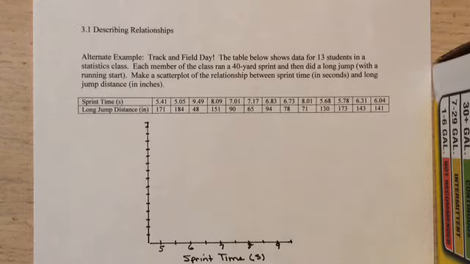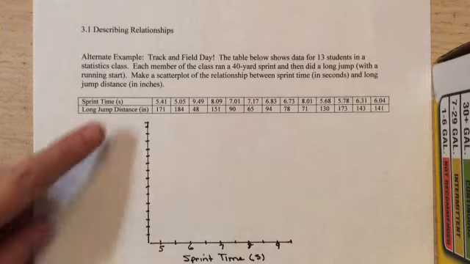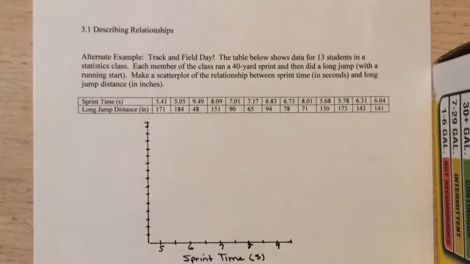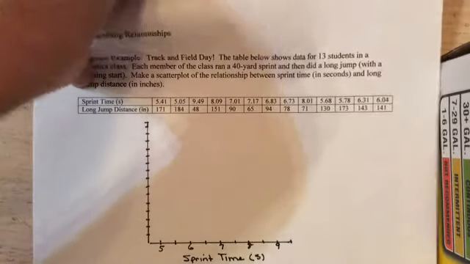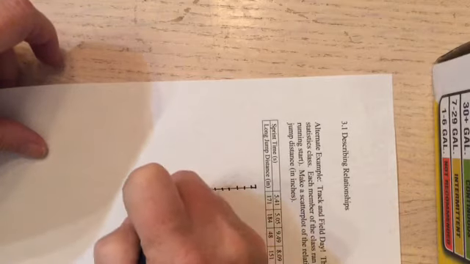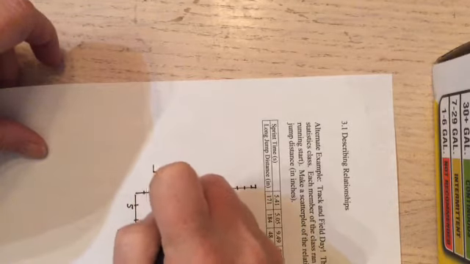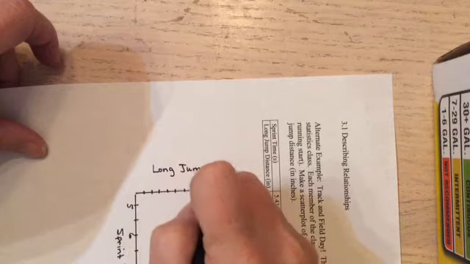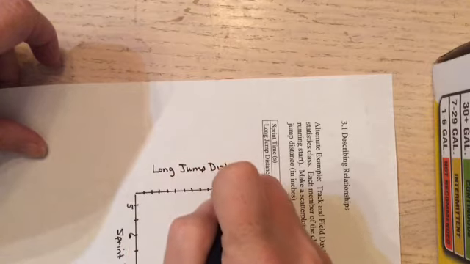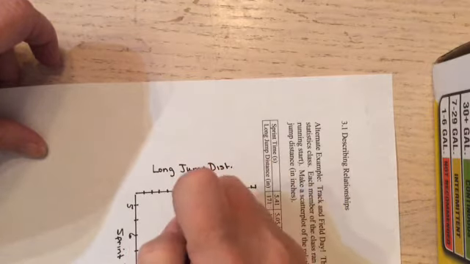Now we have our vertical axis that we have to think about. The vertical axis is going to represent the response variable and is going to be marked along the y-axis. So this axis is going to be our long jump distance. I'm going to turn the paper to make it a little bit easier to write. And that distance is in inches.